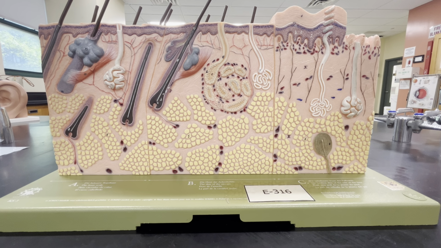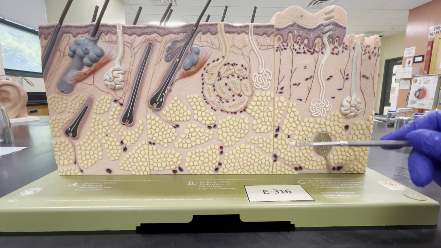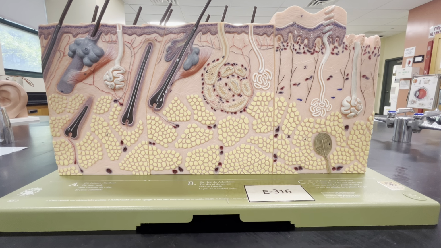So this is the model of the skin. The top layers of the skin, the type that we exfoliate, are called the epidermis. The middle portion is called the dermis, and then the bottom layer where you see all this yellow fat is called the hypodermis.